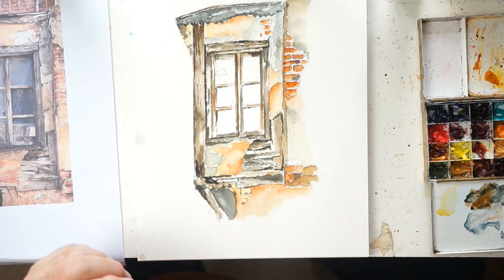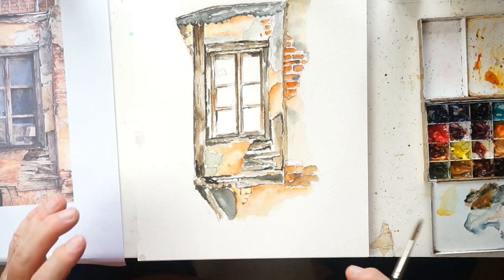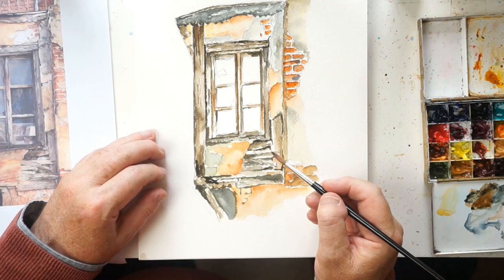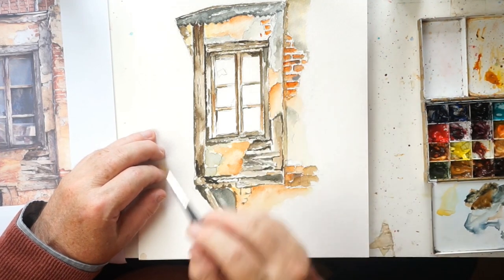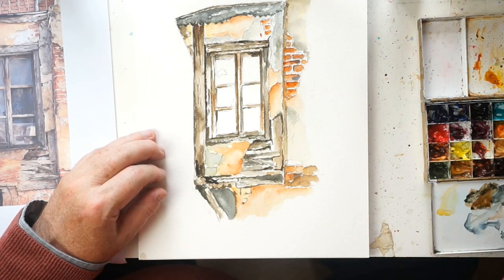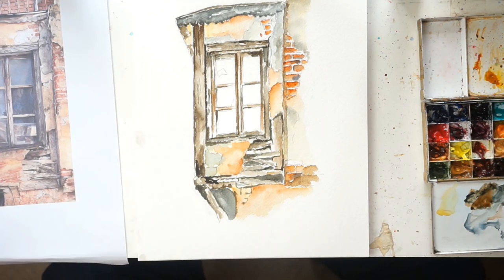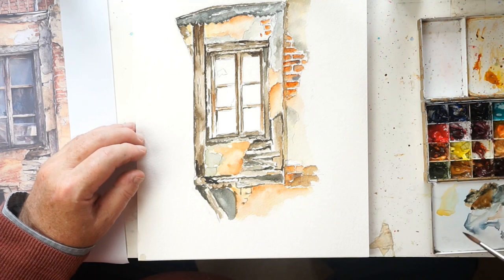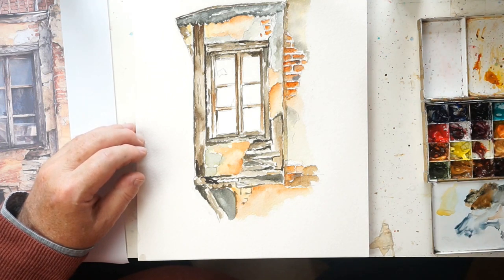So we're close to finishing this now, really. I'm going to do the window panes. There are shadows and so forth up here that I need to do at the same time, but I'll get the panes done to start off with. Window panes, I do tend to use Payne's grey, and to start off with, I'm going to use quite a low tone, so quite a lot of water.